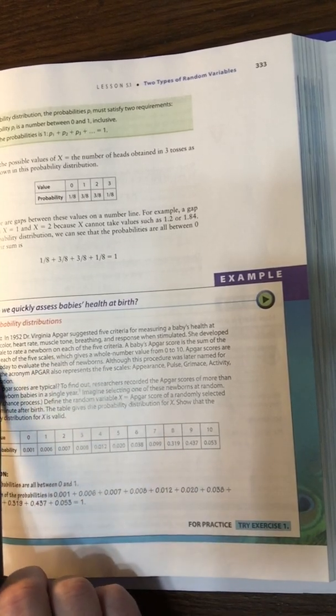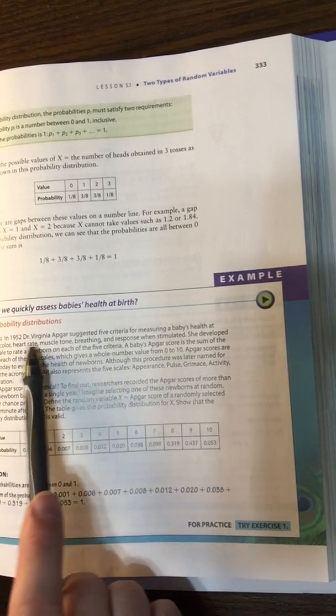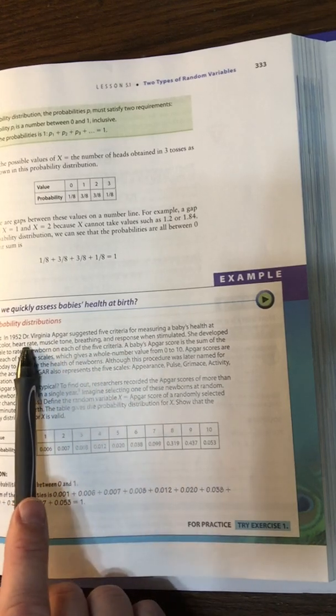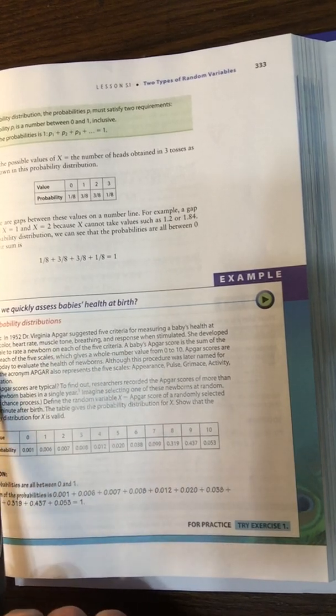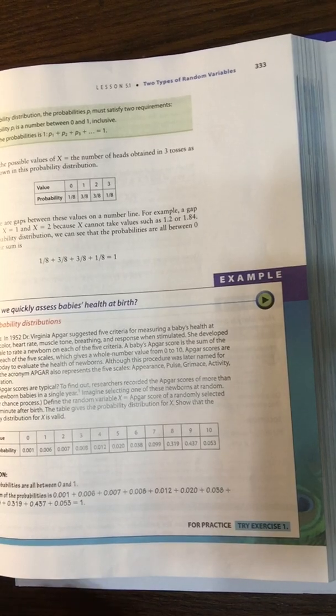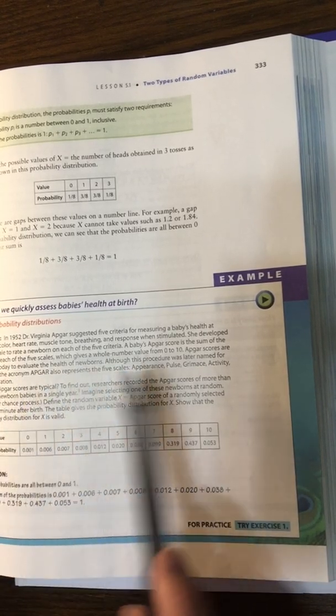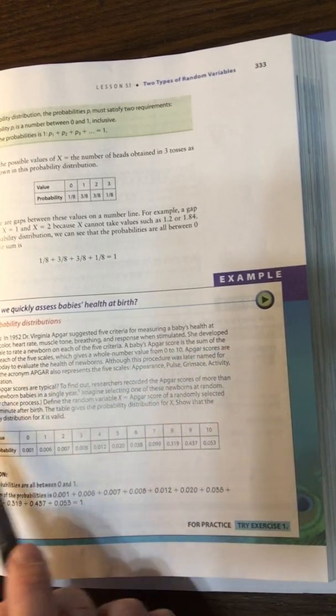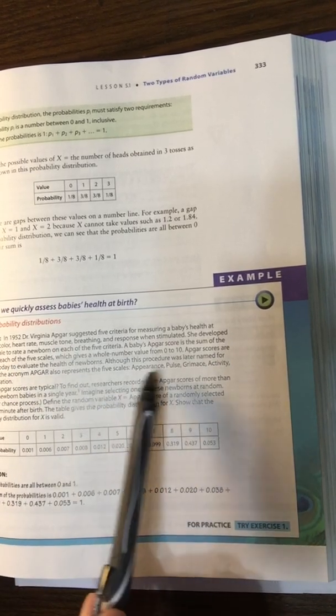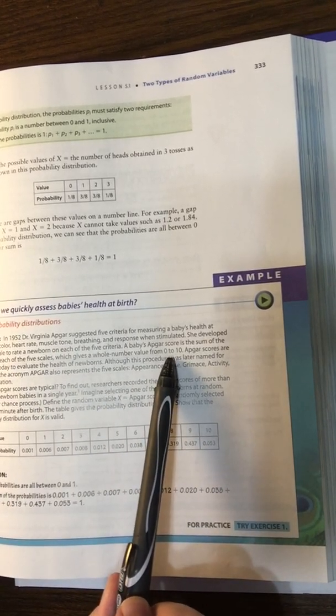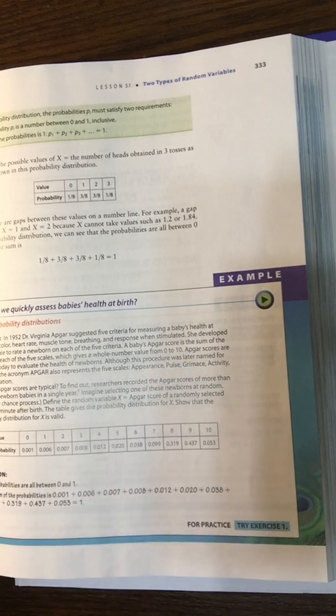So if you get a 2, because your baby's perfect at all 5 things, it's going to be a maximum of 10. If your baby is real unhealthy and you get a 0 on each one of them, you get an APGAR score of 0. And of course, there's a bunch in between. A baby's APGAR score is the sum of the ratings on those 5 scales, which gives a whole number from 0 to 10 as a value. APGAR scores are still used today to evaluate the health of newborns.